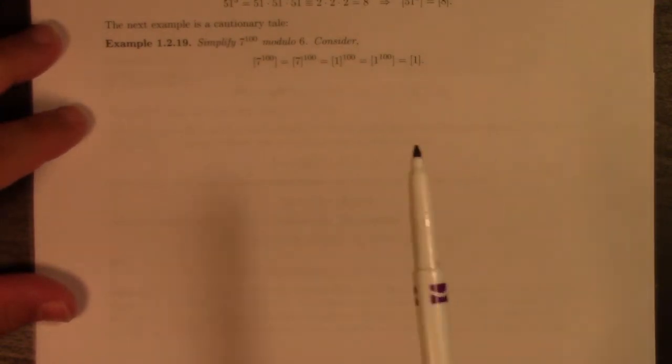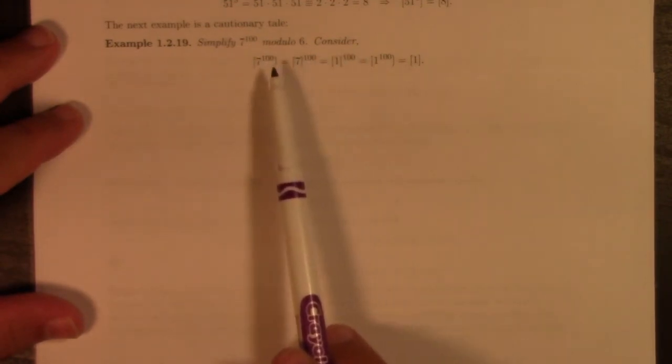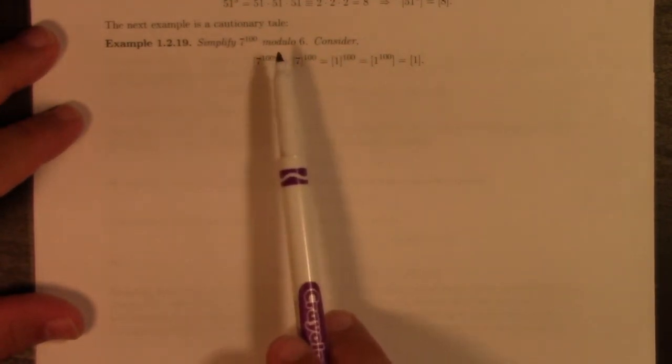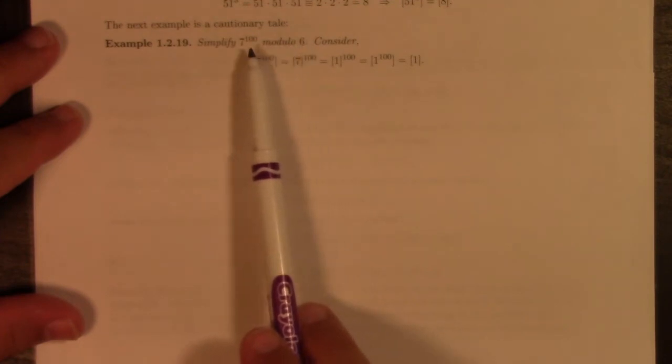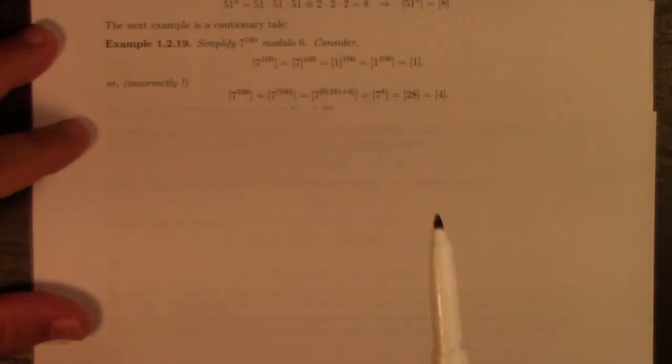Let's see here. Simplify 7 to the 100 modulo 6. All right, so 7 to the 100. Well, this is very silly because 7 mod 6 is just 1. So this is really just 1 to the 100. All right, great. Now here's the incorrect way to do it.